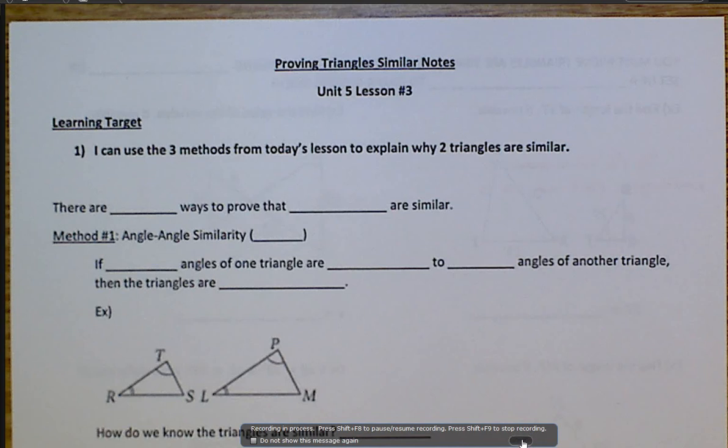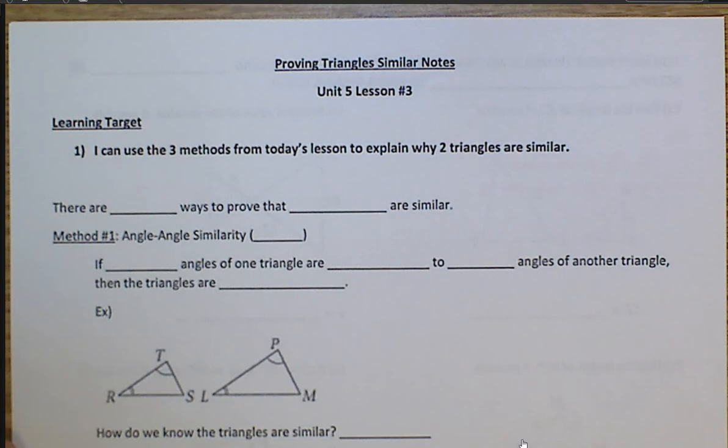Hey everyone, Mr. Skelton here, back at it for lesson 3 in unit 5, and we're going to jump right into it. Today we are going to prove two triangles are similar.